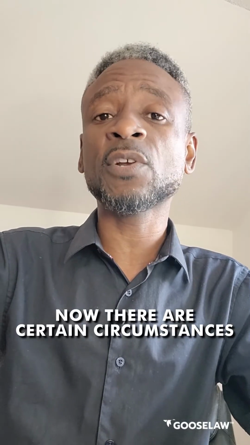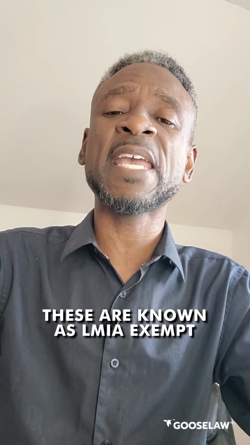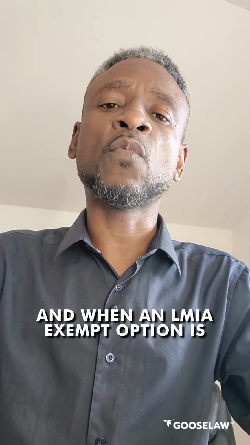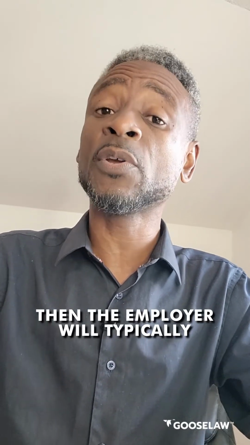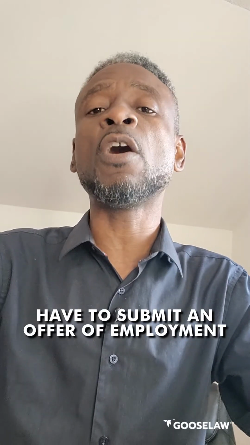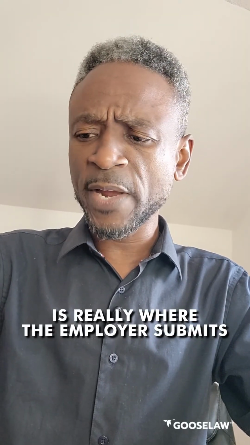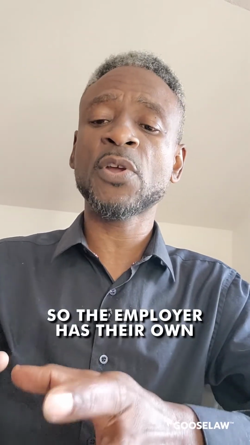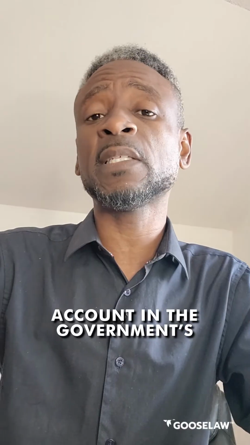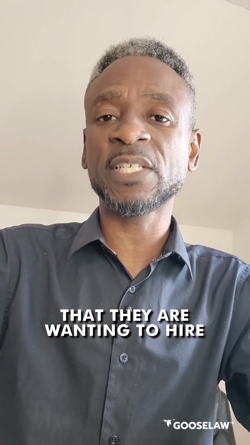Now, there are certain circumstances in which an LMIA is not required. These are known as LMIA exempt options. And when an LMIA exempt option is being pursued by an employer, then the employer will typically have to submit an offer of employment. So the offer of employment is really where the employer submits to the government through an online portal. The employer has their own account in the government's online portal, and is therefore able to submit information about the specific foreign national that they want to hire.